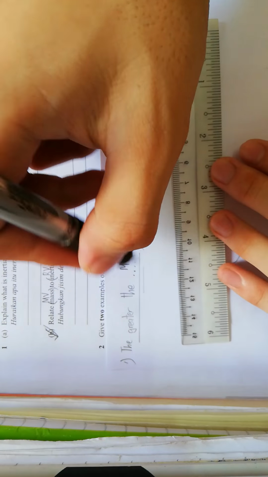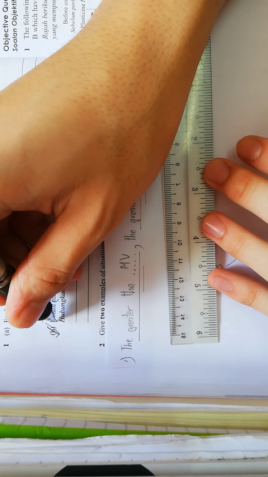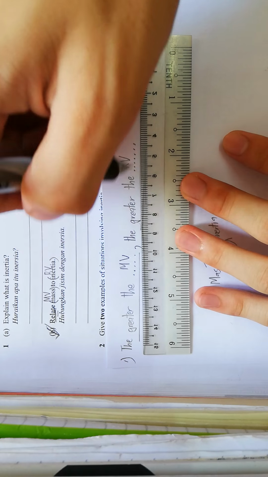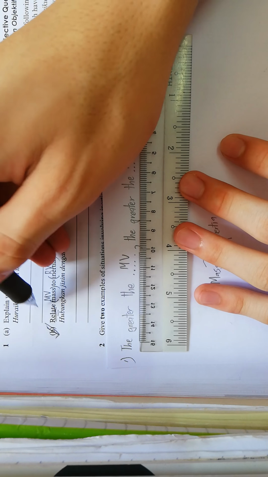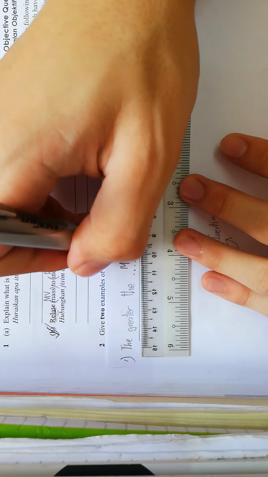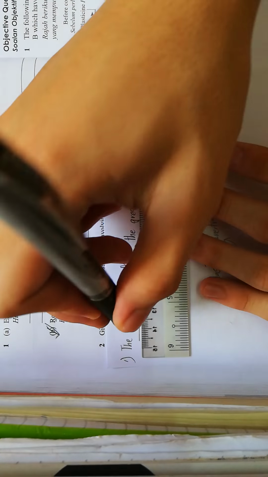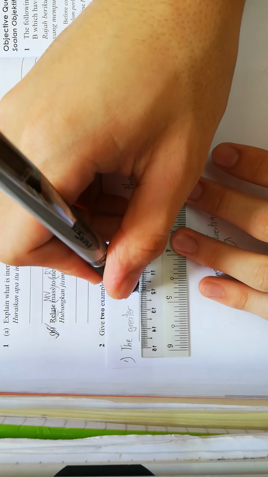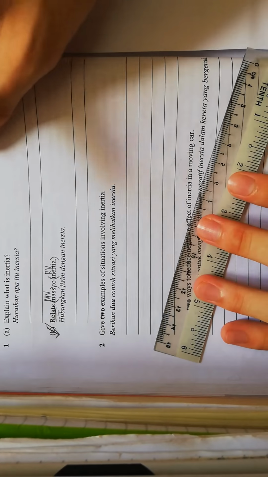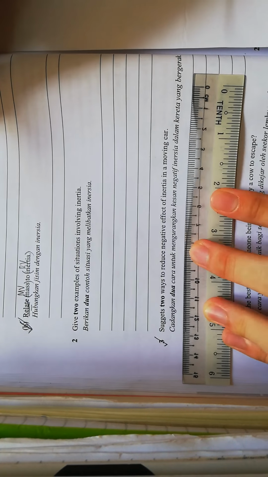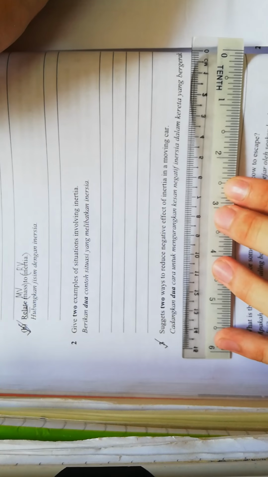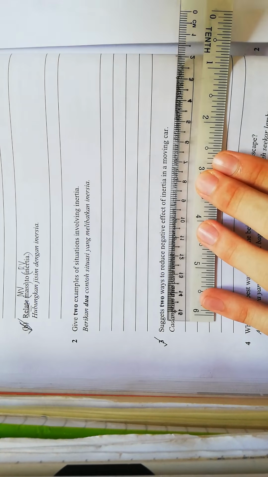So the better way of writing the relation, that is the relationship, is the greater the MV, the greater the RV. You need to identify the manipulated variable and the responding variable first before you write this sentence, and that is the best way of writing the relationship. Okay, let's move to another question. For question 2, you did it correct, and let's talk about question 3.